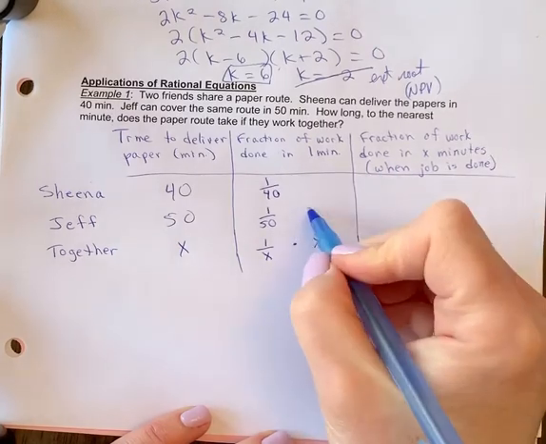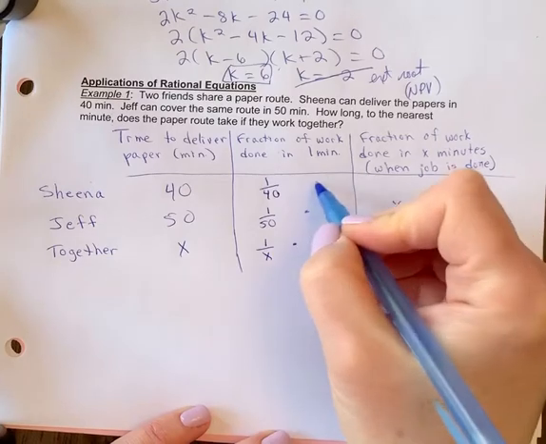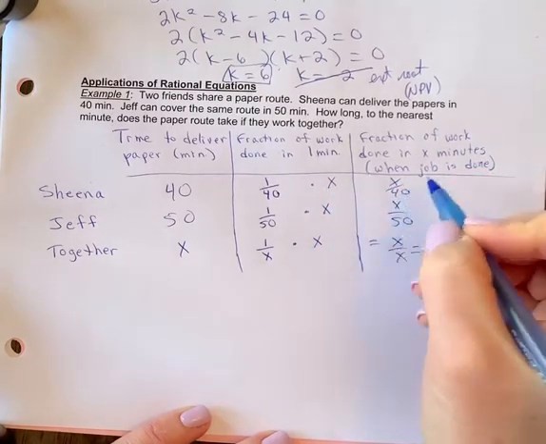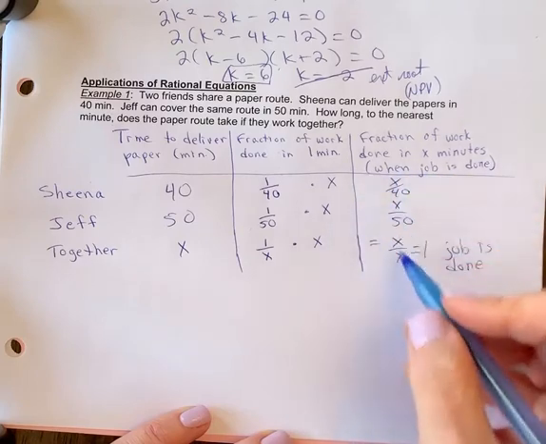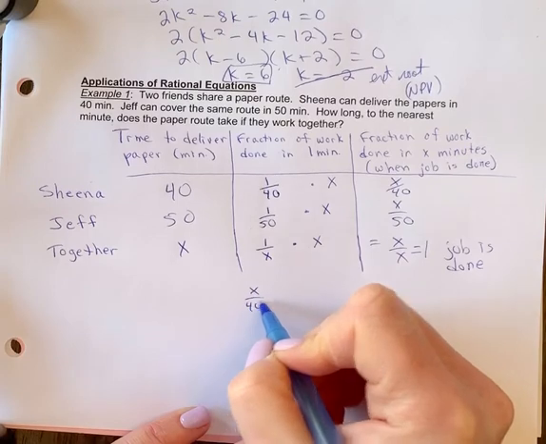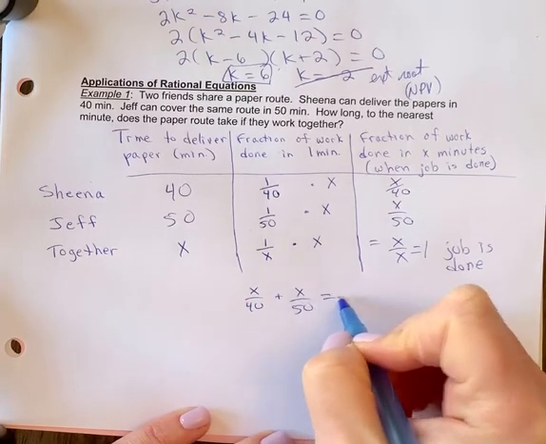So if that's the case, we're going to do that in each case. We're going to times that by X to make that X over 50. We're going to times this by X to make this X over 40. Now we have our rational expressions in equation form. So we can go X over 40 plus X over 50 equals 1.